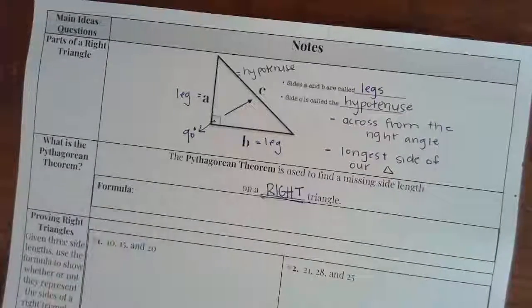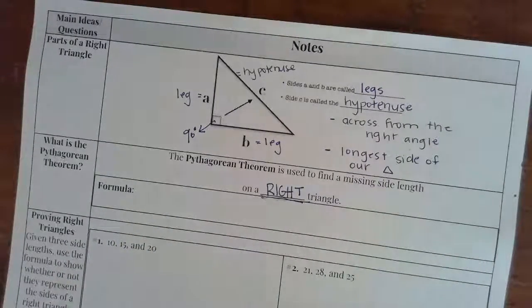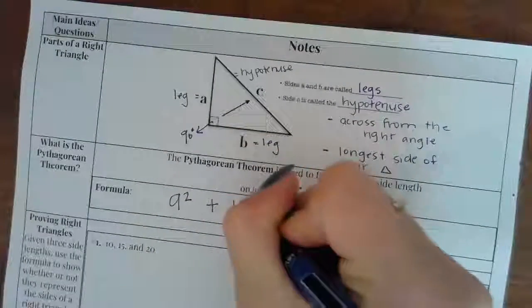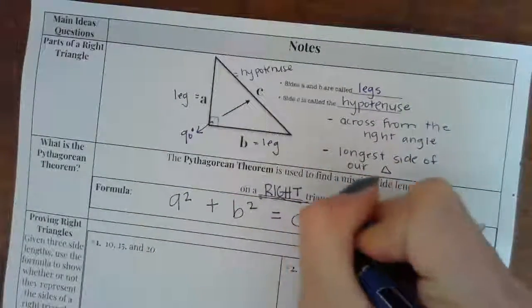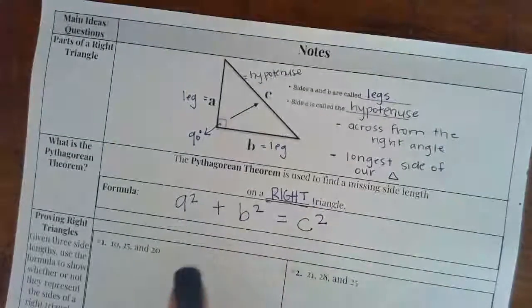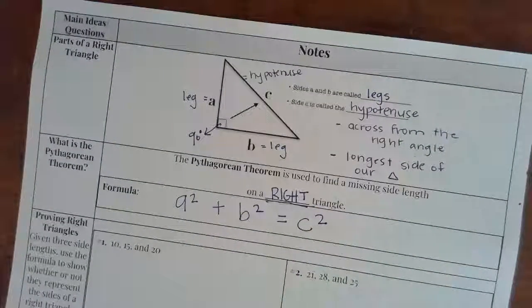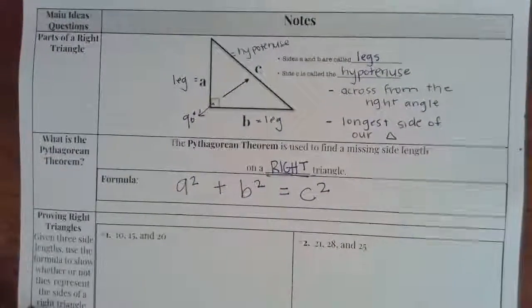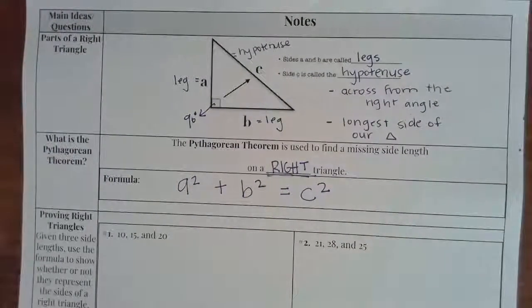And our formula, if you can remember, I want you to say it with me, is a squared plus b squared equals c squared. And this is going to be one of the most important formulas that we cover all year, and one that we're going to need to memorize. So a squared plus b squared equals c squared. I'm going to be asking y'all about that a lot.